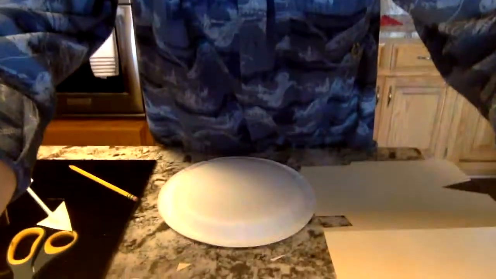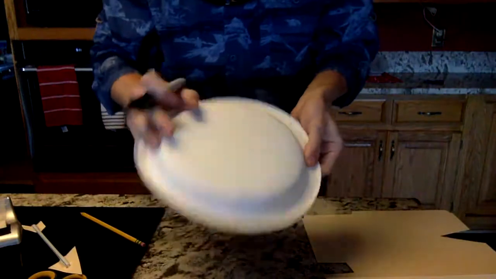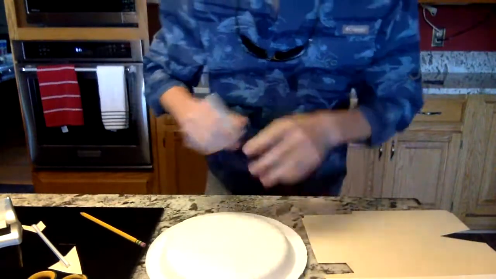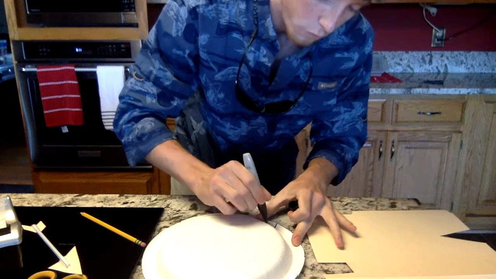You're going to take your plate and divide it into four parts.